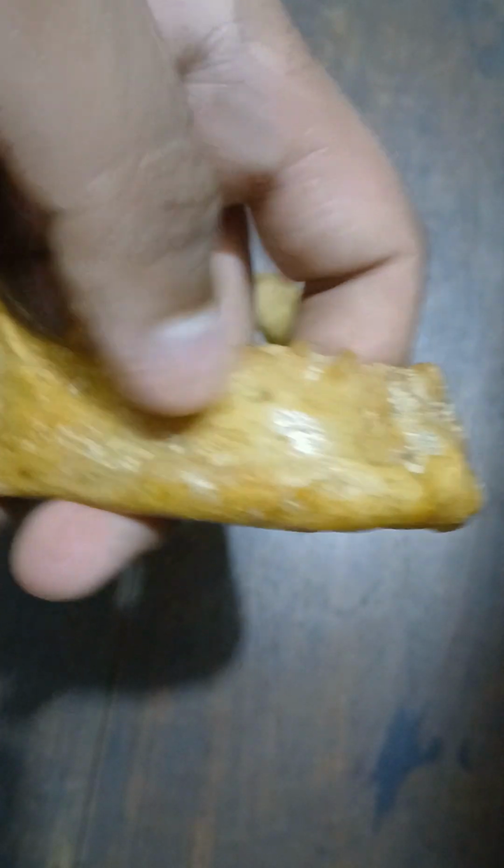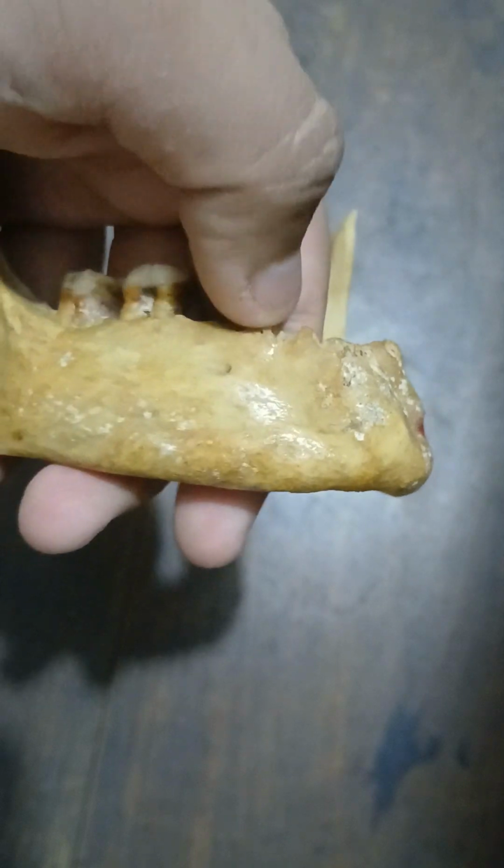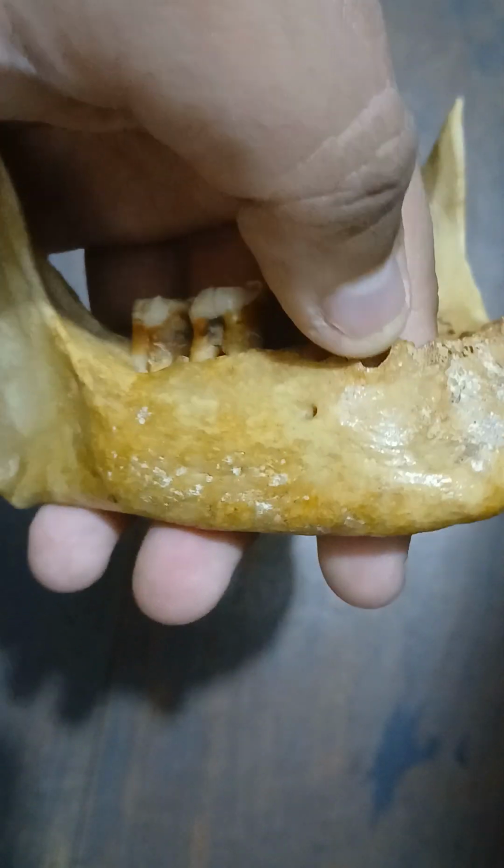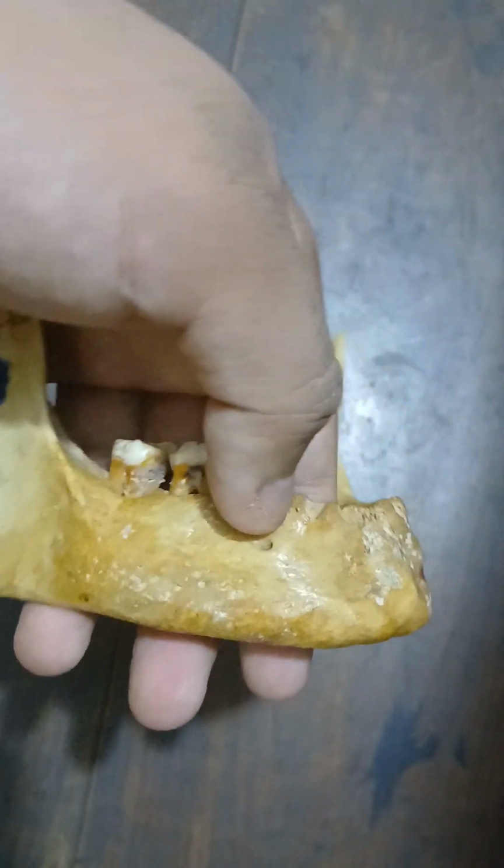Now the mental foramen. In case of children, the mental foramen lies close to the inferior border. In case of adults, the mental foramen lies at the midpoint of the upper and lower border of the body. And in case of old people, due to the decay of the upper border, it is situated close to the alveolar border. So these are the ways to guess the age of a person by looking at the mandible.